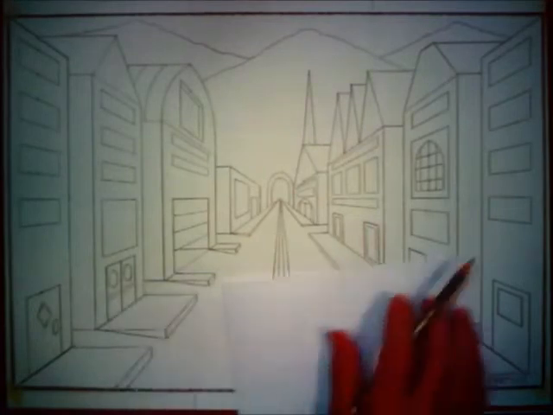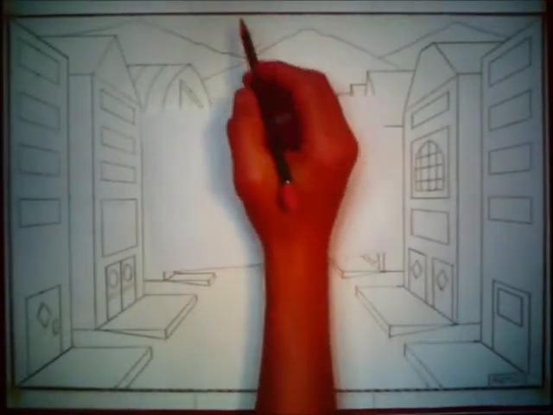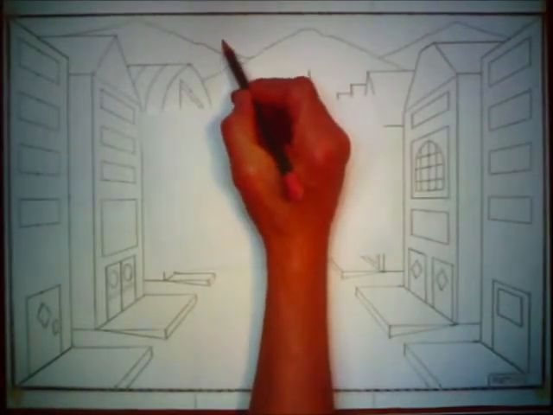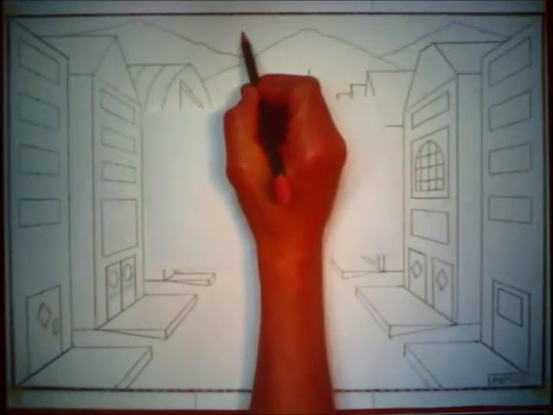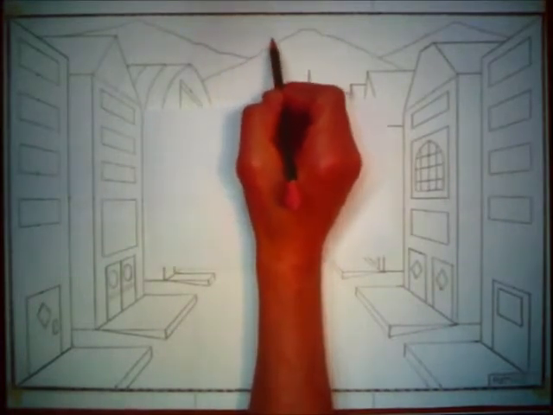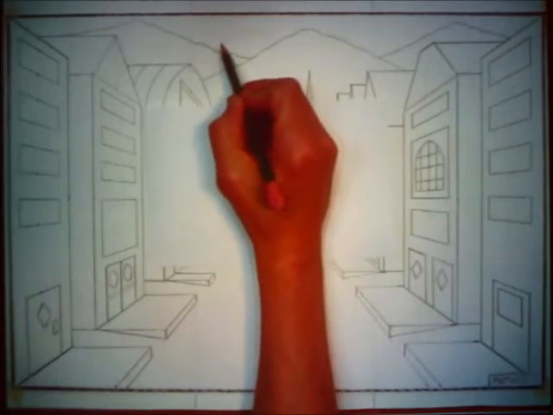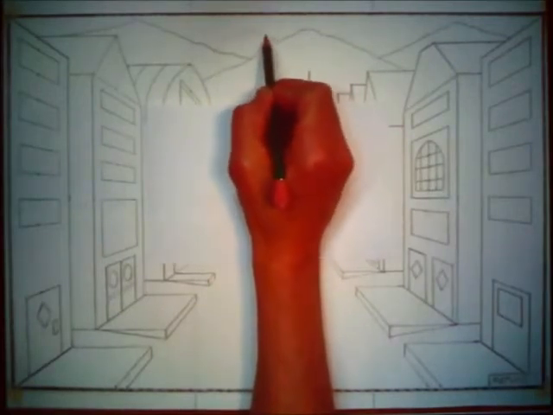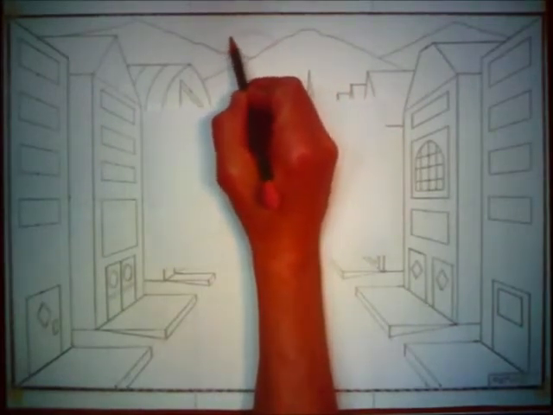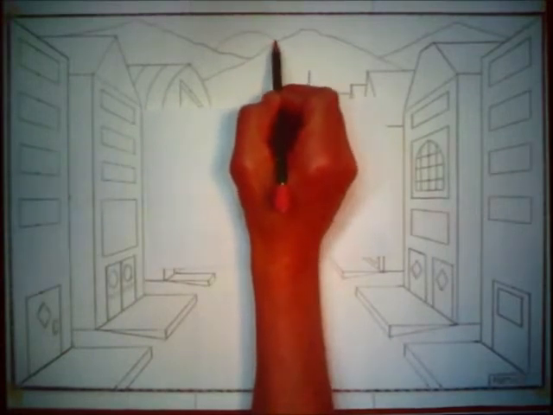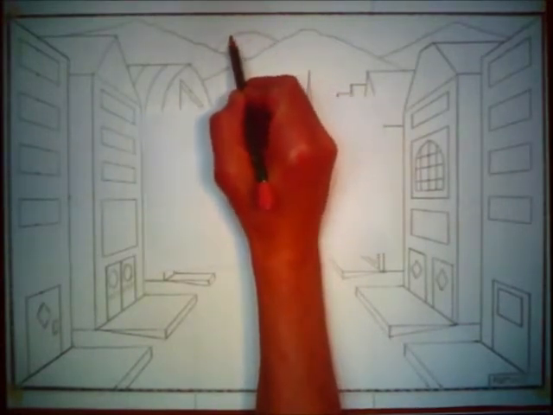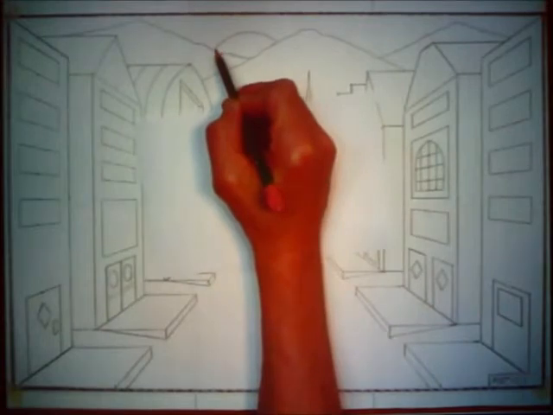So I'm going to simply protect my drawing here, and we're going to draw in this notch right here between the mountains, this valley. I'm going to draw a rather large arc, which is a portion of a circle. There's going to be space between the arc and the top of the picture, as you can see.